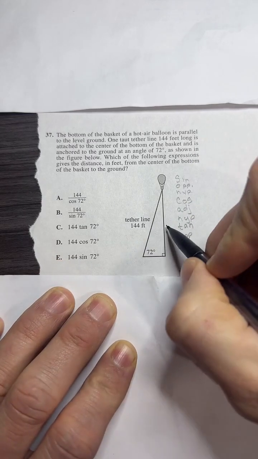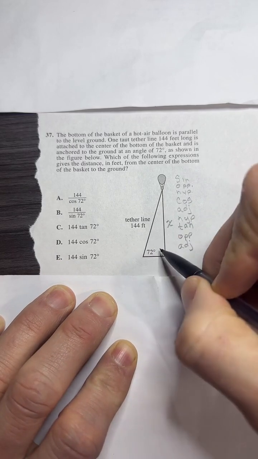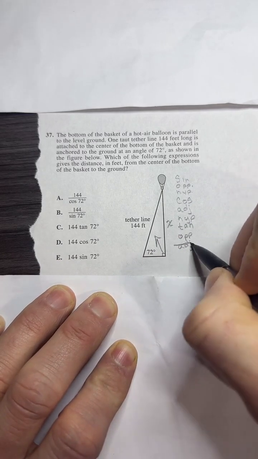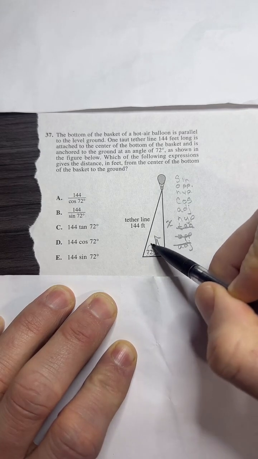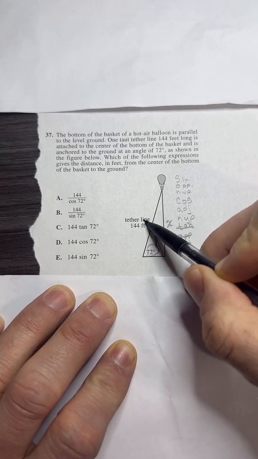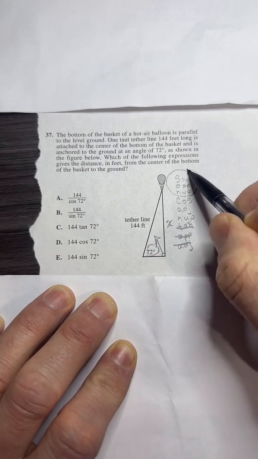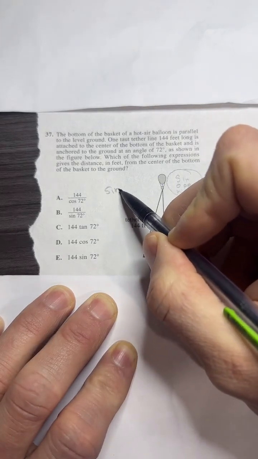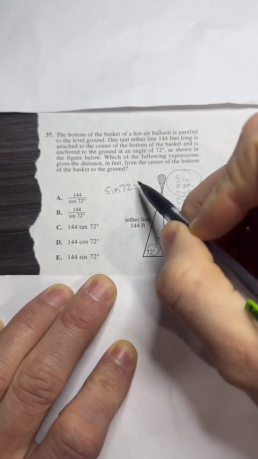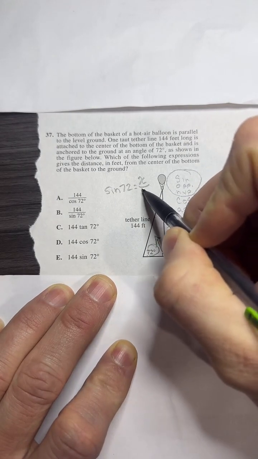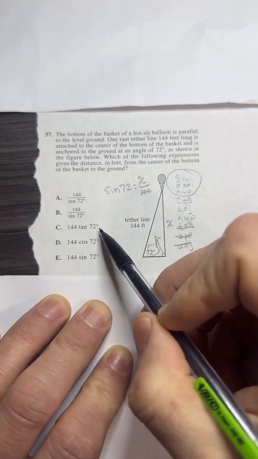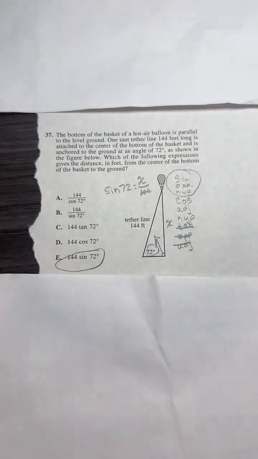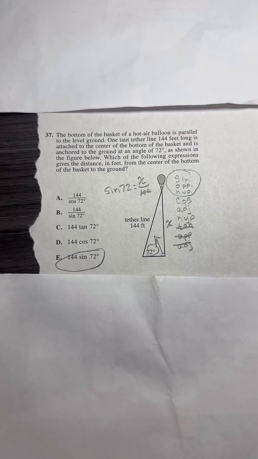So we want to find what this is. This is obviously our hypotenuse, so that takes tangent out. So it's either cosine or sine. Since I look at 72 as my reference, opposite over hypotenuse, that's going to give me sine. So I have sine of 72 equals opposite over hypotenuse. If I want to find x, I multiply the 144 over, and I get 144 times the sine of 72. That's where they're going to try to get you.